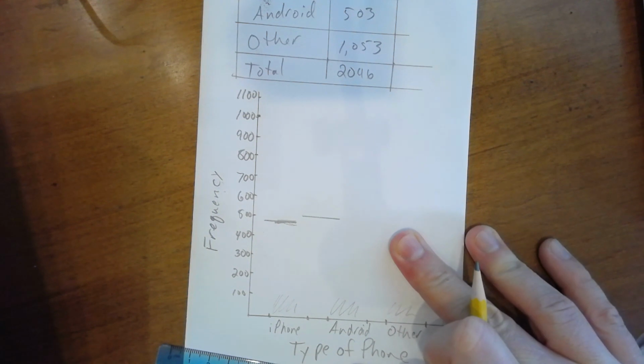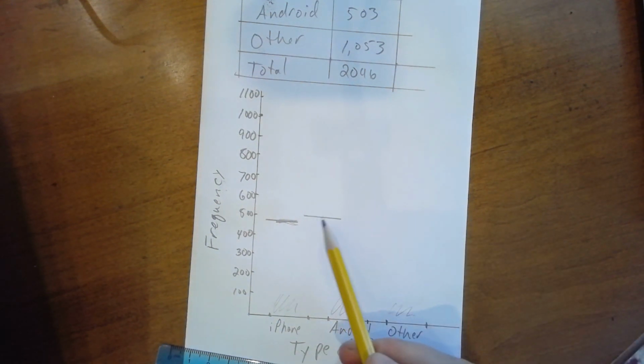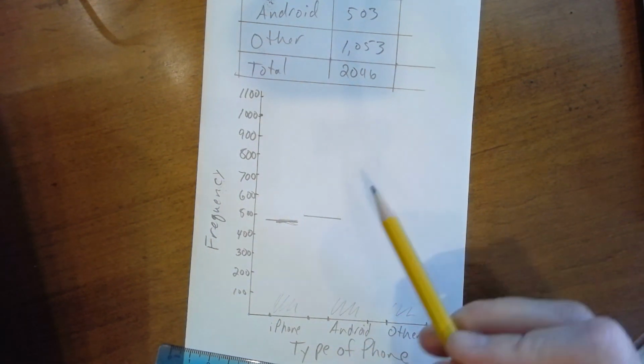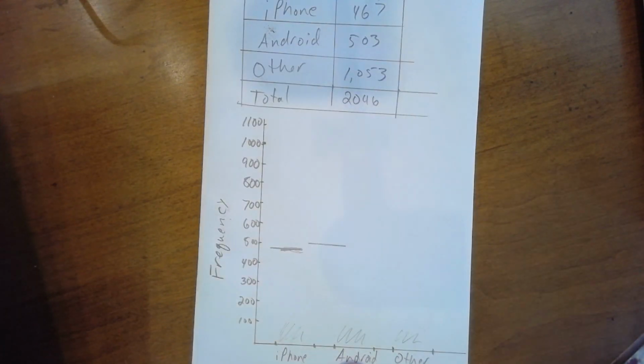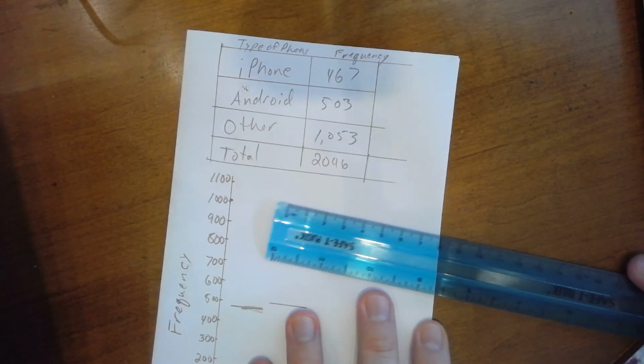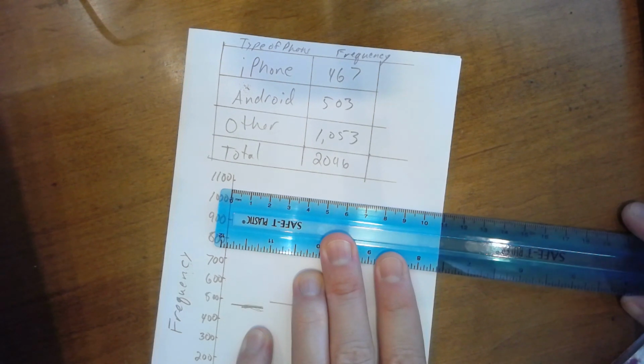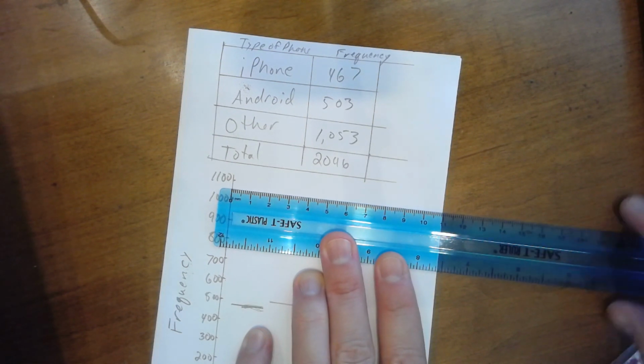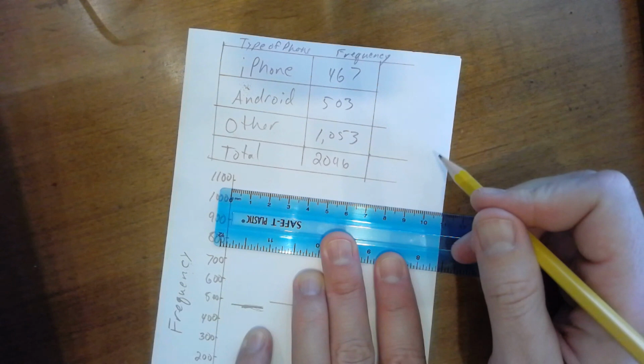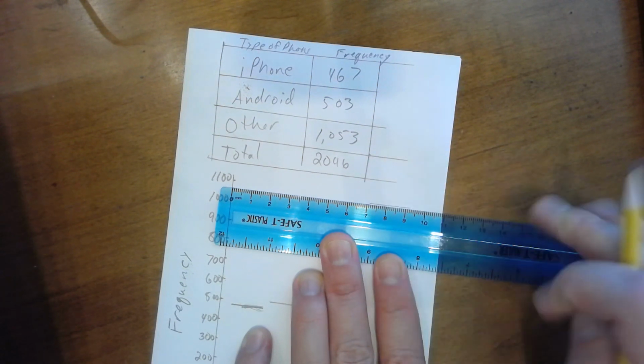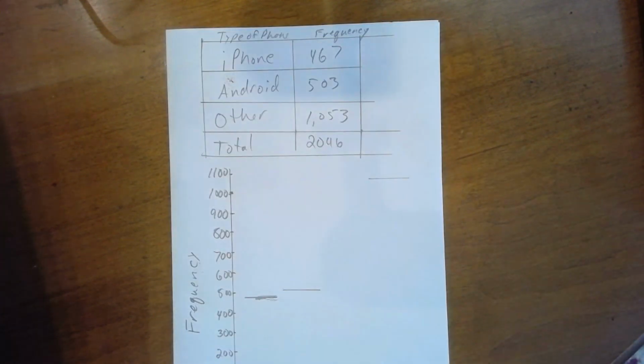So I put that bar at that little, oh, and I noticed I went over a little bit here. That's all right, I'll fix that later with an eraser. And then other is 1053. So that's going to be way up here, somewhere between 1000 and 1100, just a scooch above. And I just made a little mark. Okay, that tells me where to stop.